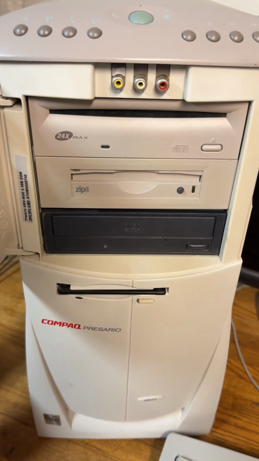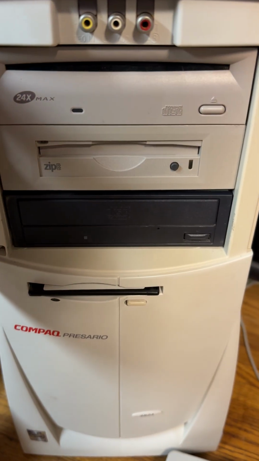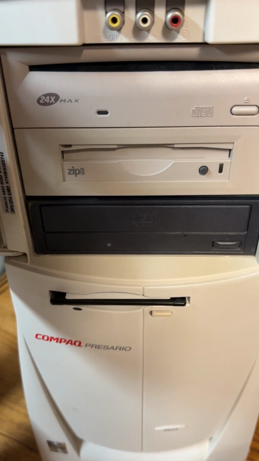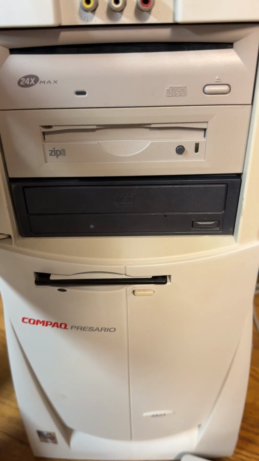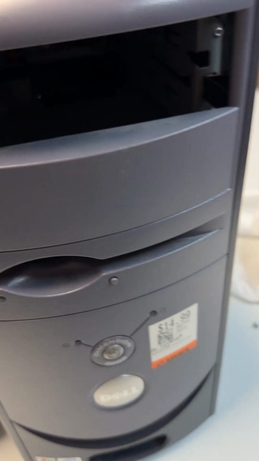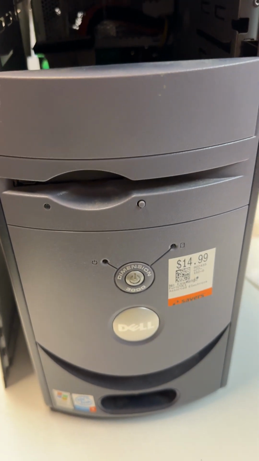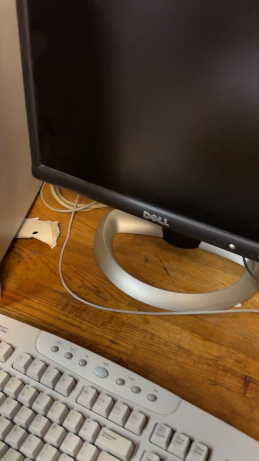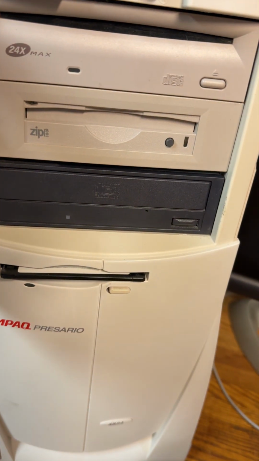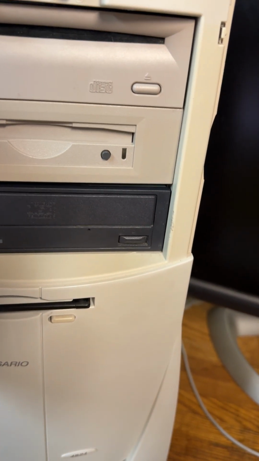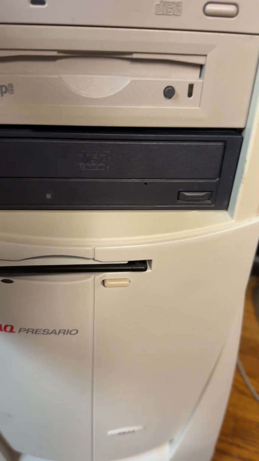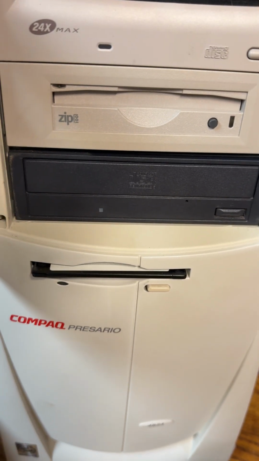And then this is the replacement disk drive that I had to use to replace the other one that you saw in the video. It came from a Dell Dimension that I got from the thrift store. Came from right there. But this one's a lot newer, so hopefully it will be more reliable than some of these older drives.